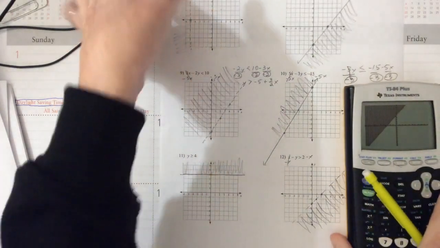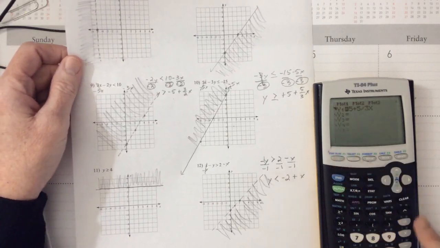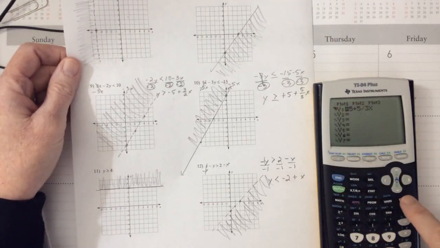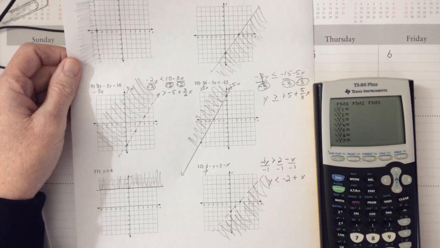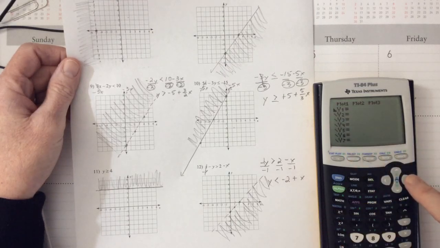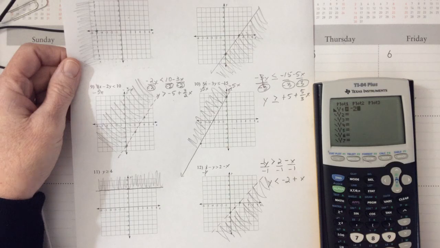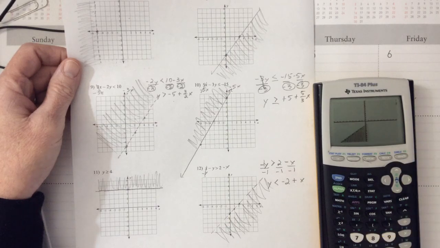Let's put it in the calculator, and this will be the last one. Y equals, and clear. We got to go over here and change this. Enter, enter. We want it to be down because it's less than. And we have negative 2 plus x. And graph. And there it is.